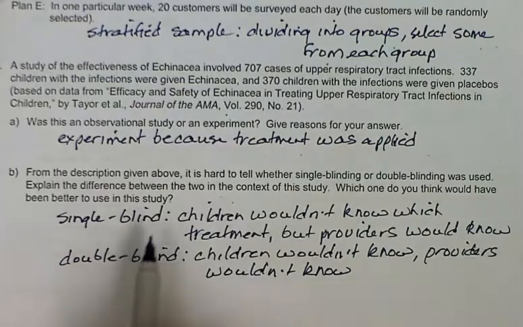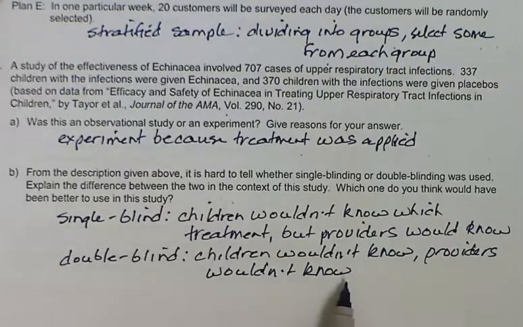Most of the time in studies like this, they do use double blinding, because if the provider does know which treatment they're giving, they can actually introduce bias into the study that way.